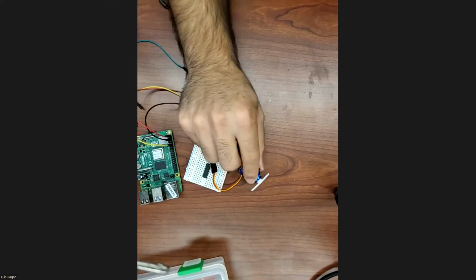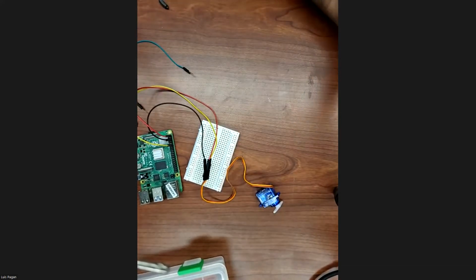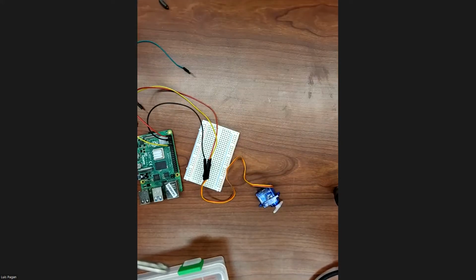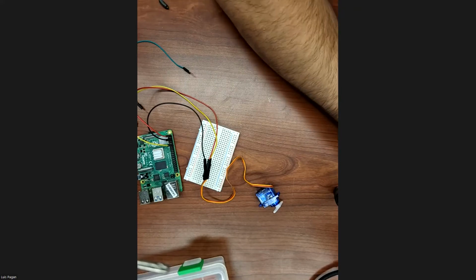So yeah, that's the servo. It's very simple, not too difficult. Maybe it might get a little more difficult when you're trying to control multiple devices at once, but this is pretty straightforward. And yeah, that's the servo. Now let's move on to the motor and the H bridge.